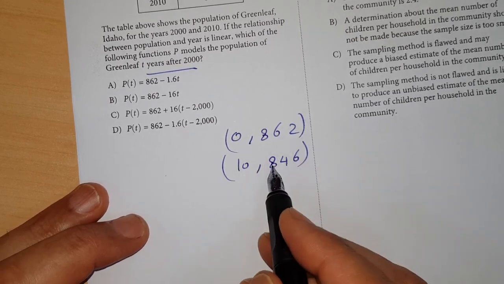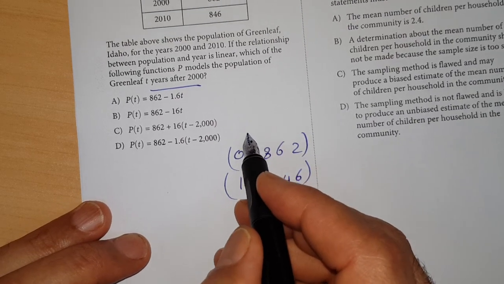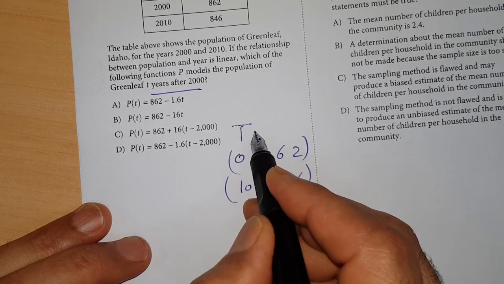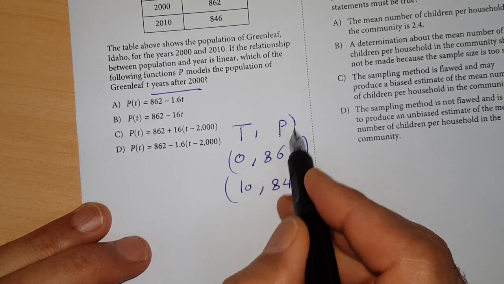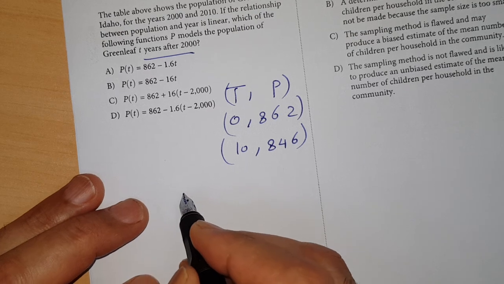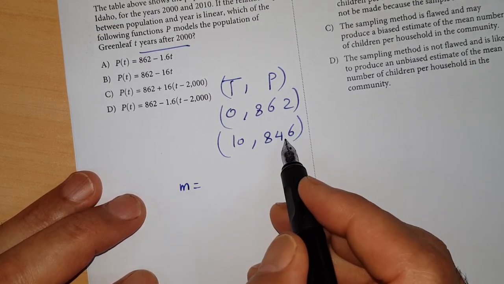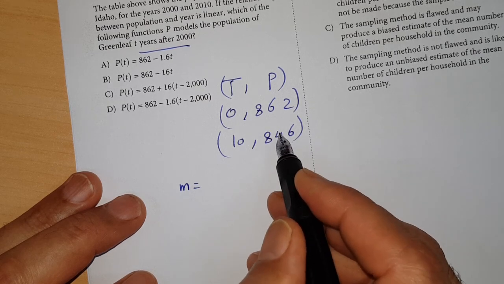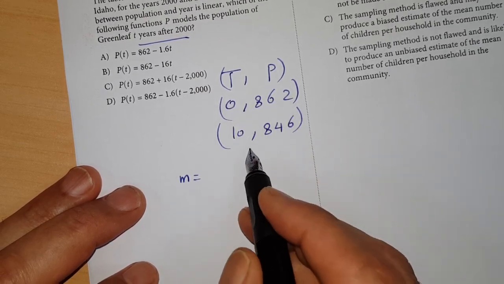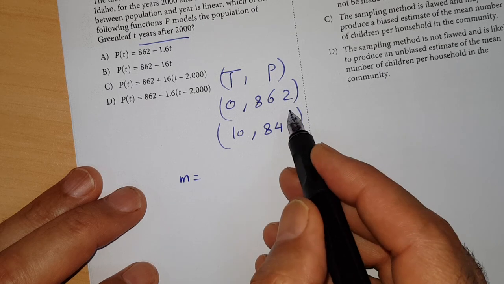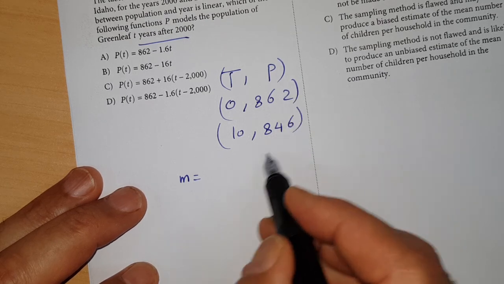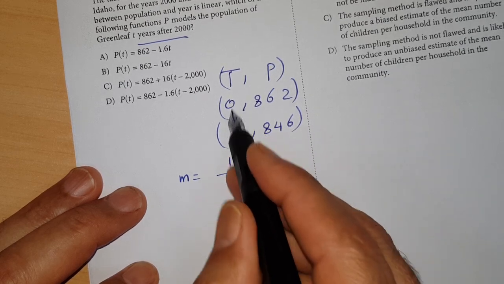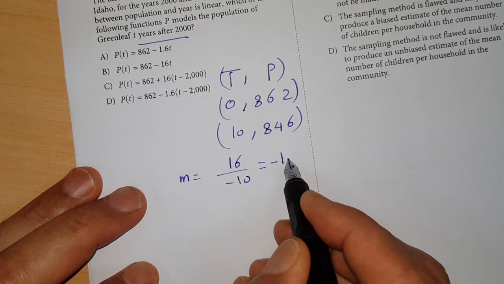Consider you have two points. I want to calculate the population P as a function of time in years. As you know, you can find the slope first. The slope is the difference in y over the difference in x. So quickly, subtract: 846 minus 862 is negative 16, over 10 minus 0, which is 10. The slope is negative 1.6.